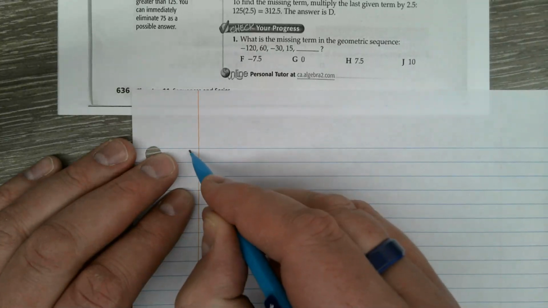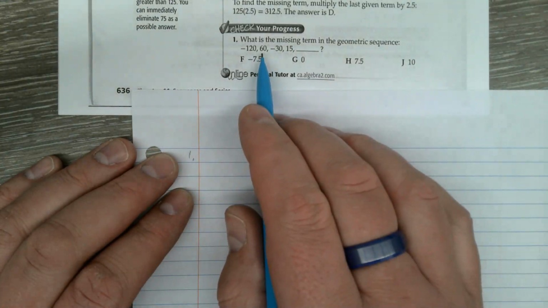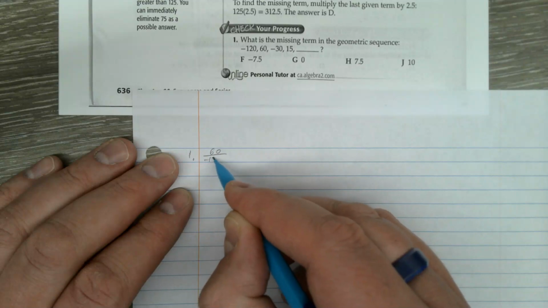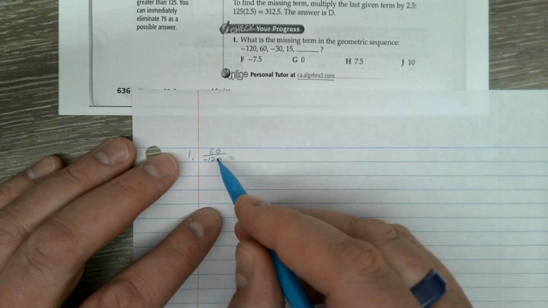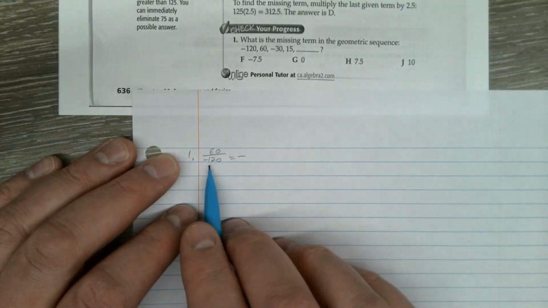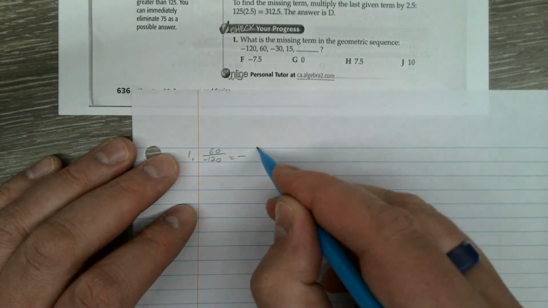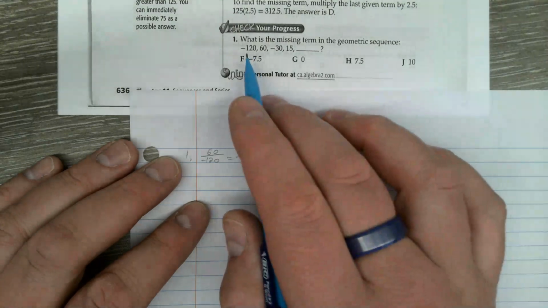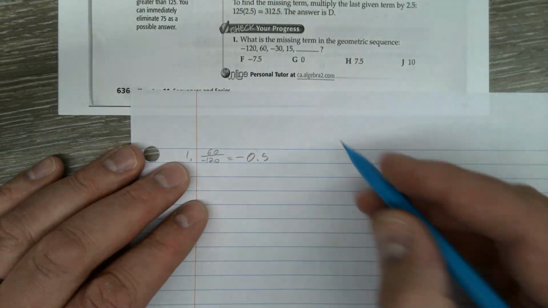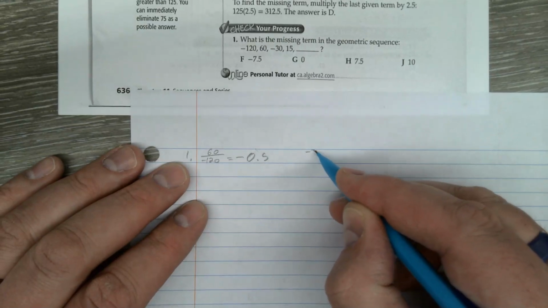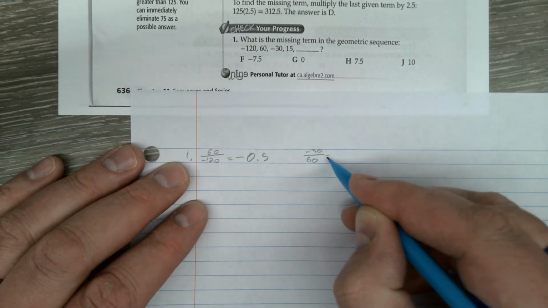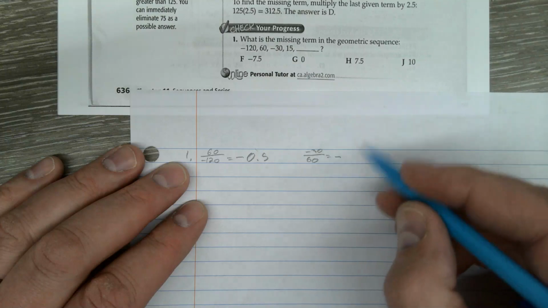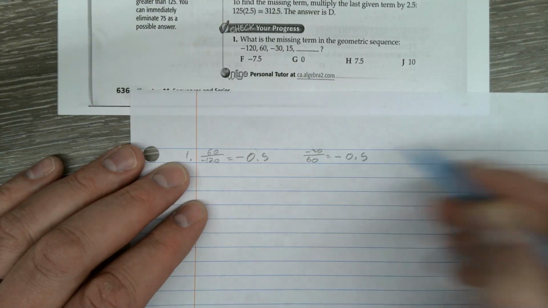So question number 1. We take a term, and we divide it by the previous term. So we have 60 divided by negative 120. We know it's going to be negative, whatever it is. 6 divided by 12 is 1/2, so 0.5. Now we're going to check. We don't just do one and then move on. We check to make sure that this pattern holds. Negative 30 divided by 60 is going to be negative because it's a negative divided by a positive. 30 divided by 60 is 0.5.